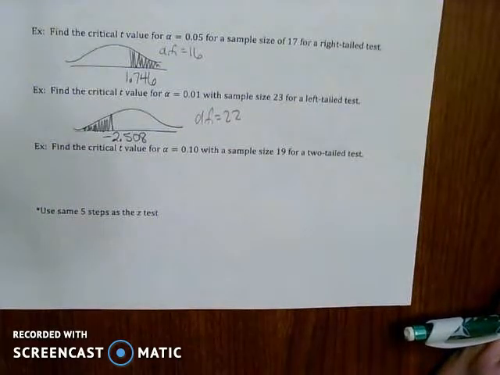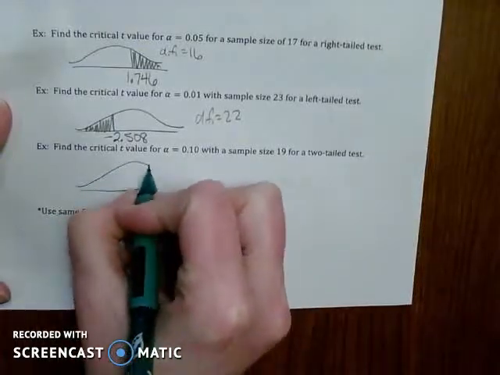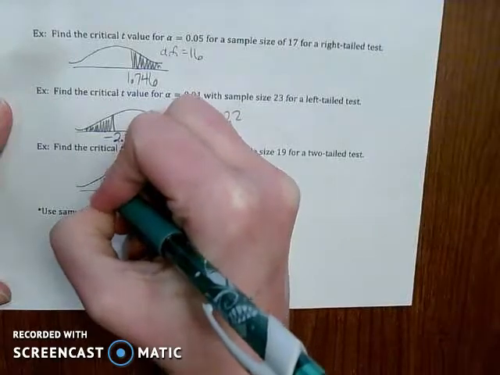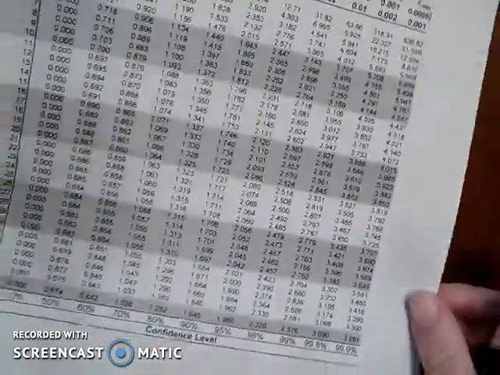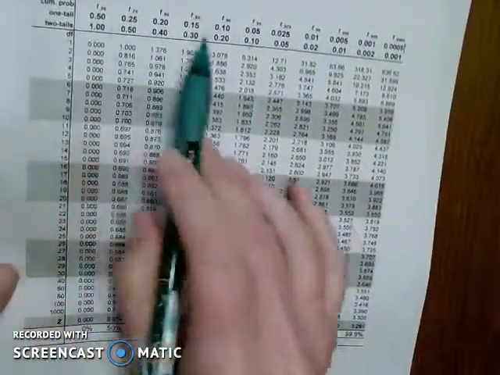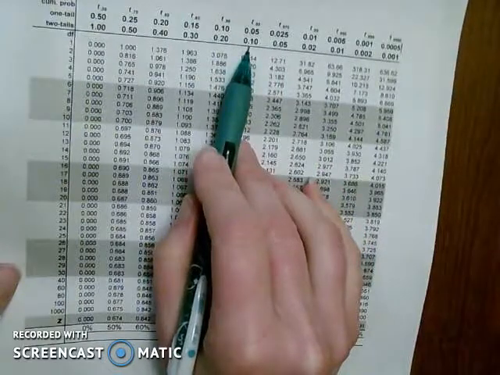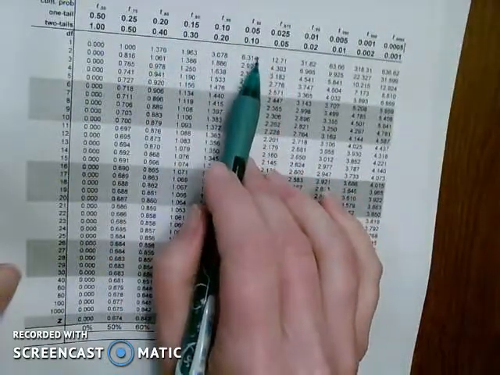All right, the last one is a two-tailed test, and alpha is 0.1. So again, you don't split it into two. You look here, it says two tails, 0.1. You don't look at the 0.05. All right, two tails, 0.1. So in this one, you will always use whatever alpha is. You don't have to ever split it.